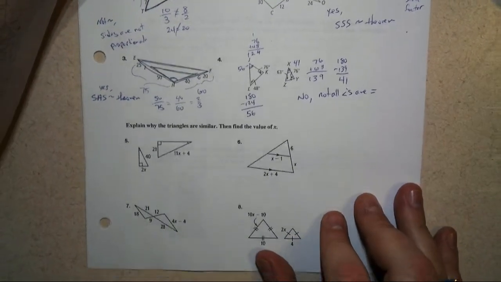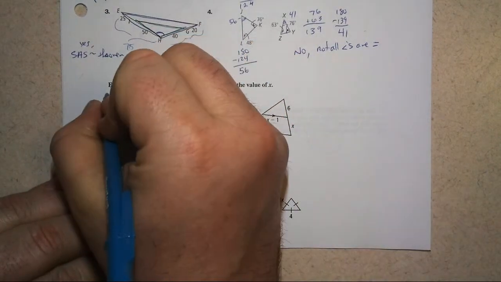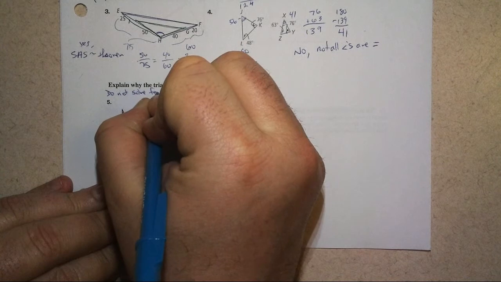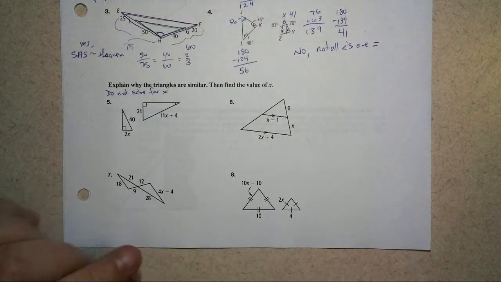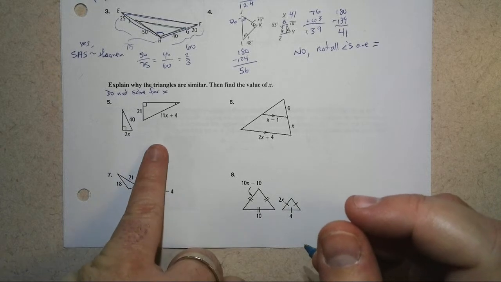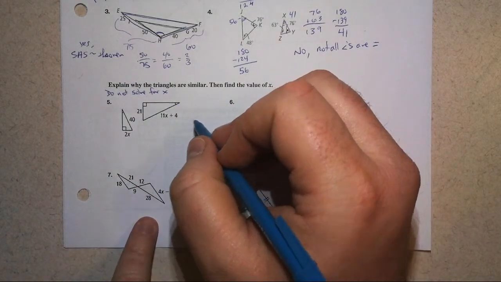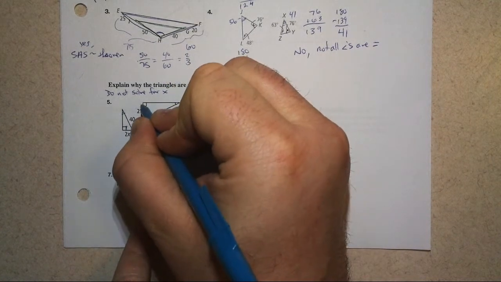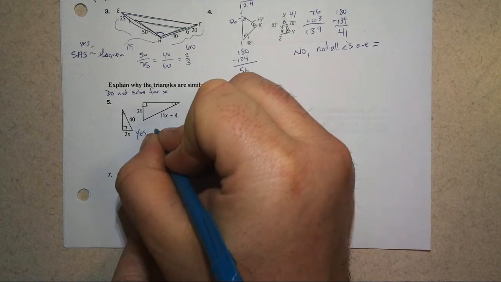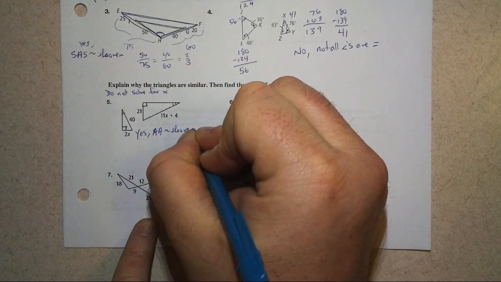Number 5, two things. Don't find the value of number 5 here. Do not solve for x. It is going to be rough, okay, to do that. So we're going to skip this one. We're still going to answer, are they similar? And the answer here would be yes, because they both have these sets of angles that are equal. So it's the angle similarity theorem. That's the yes.